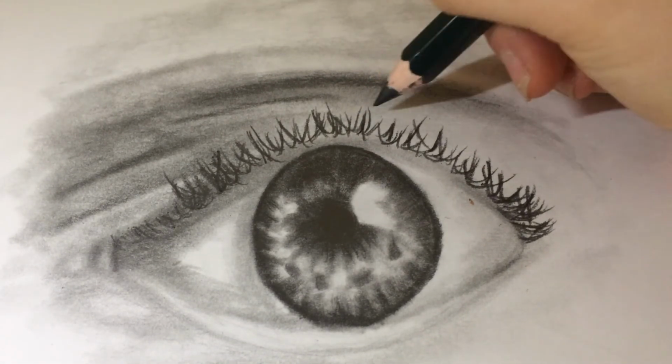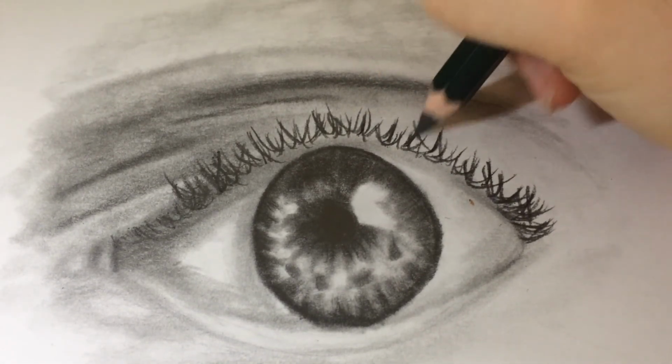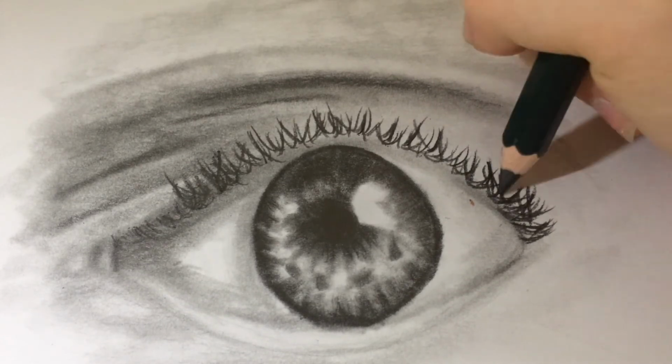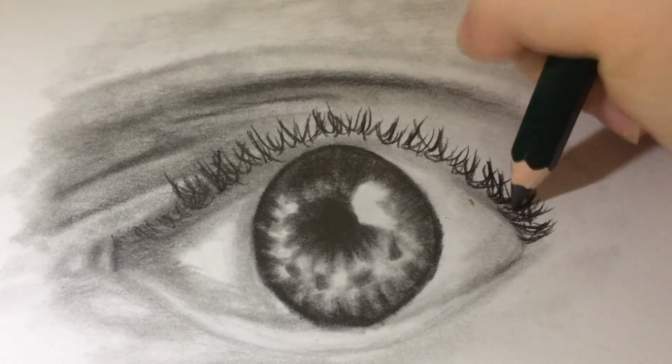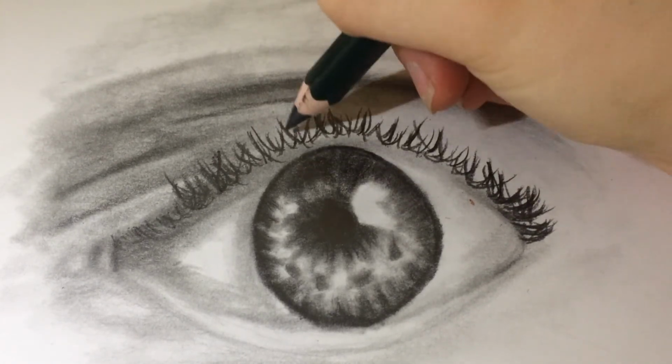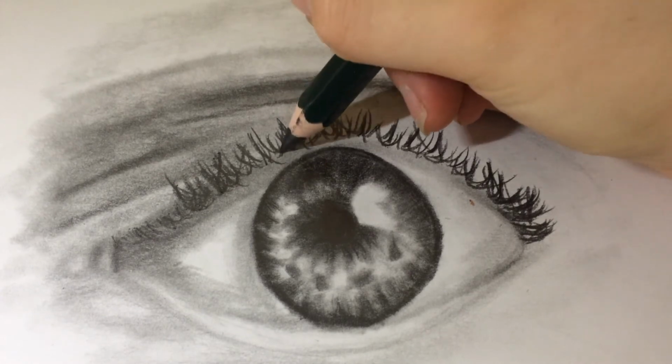Now I'm using this time to go over the hairs again with my 8B pencil to make any last touch-ups on the top lid. Use this time to go over any parts of your top lid that you feel needs to be touched up.